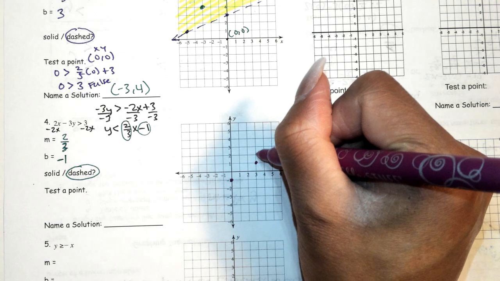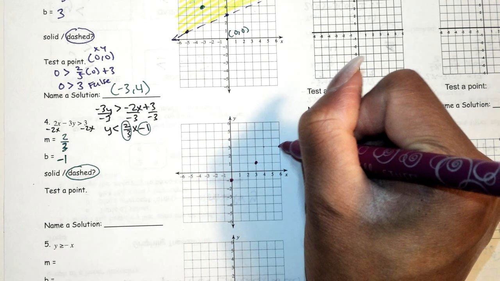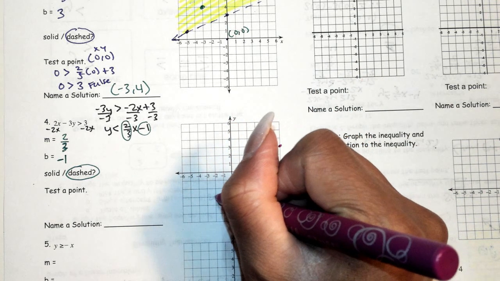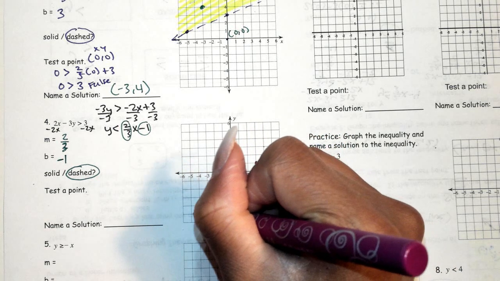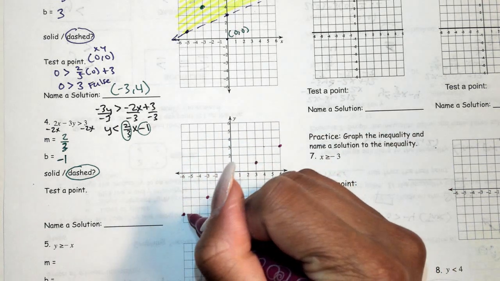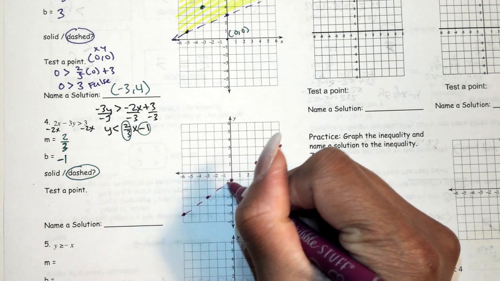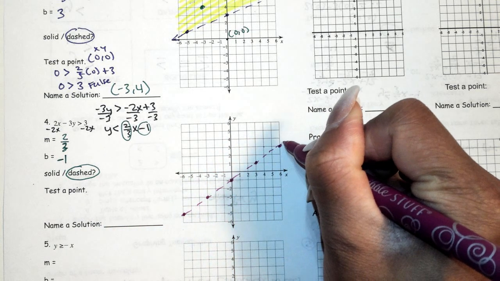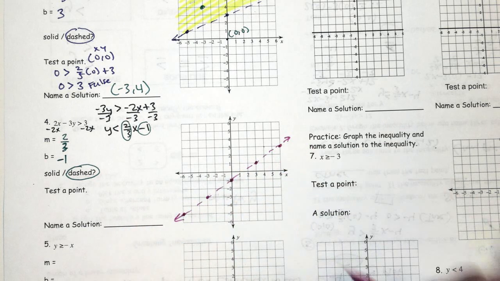Go down 2 and go over 3. So there is my dashed line.